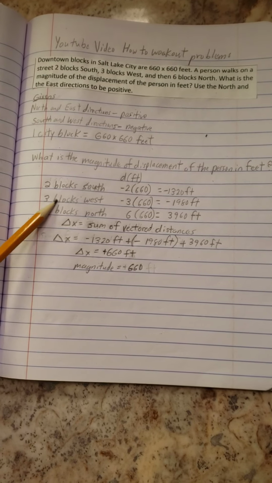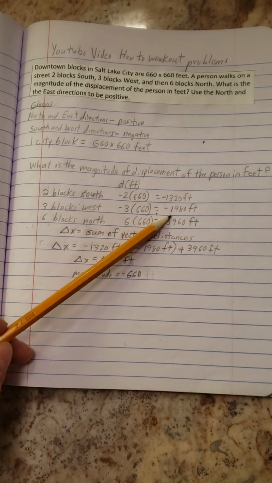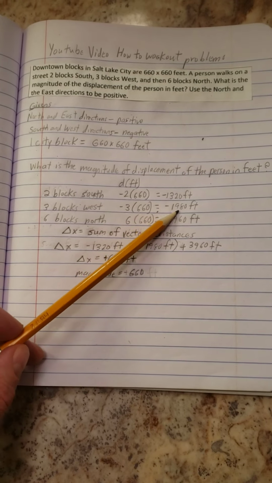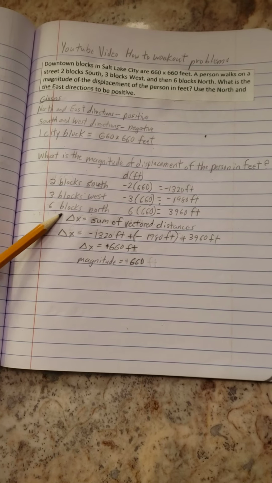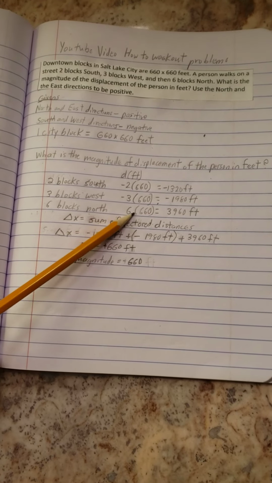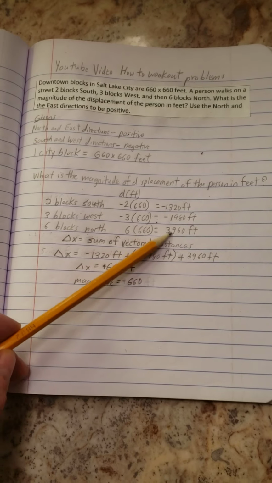Then the person went 3 blocks west, which calculated to -1,980 feet. And then 6 blocks north calculated to 3,960 feet, which is a positive vector.